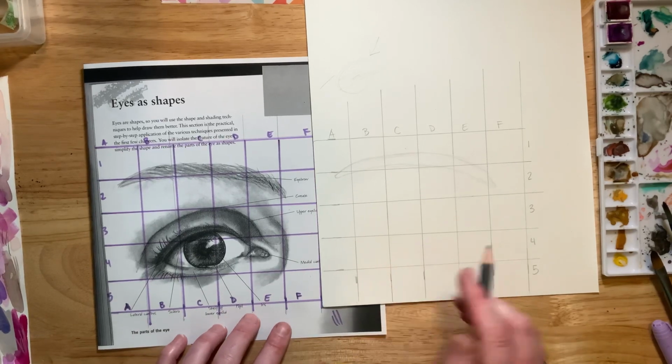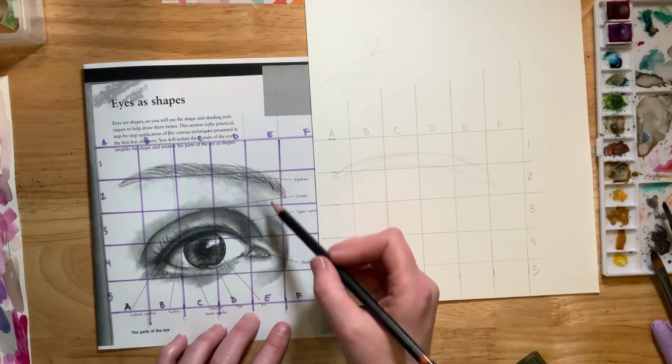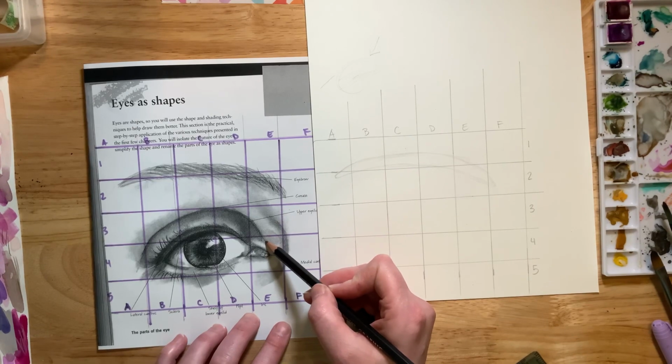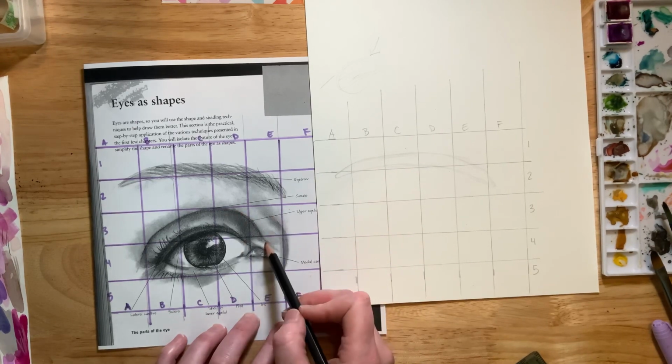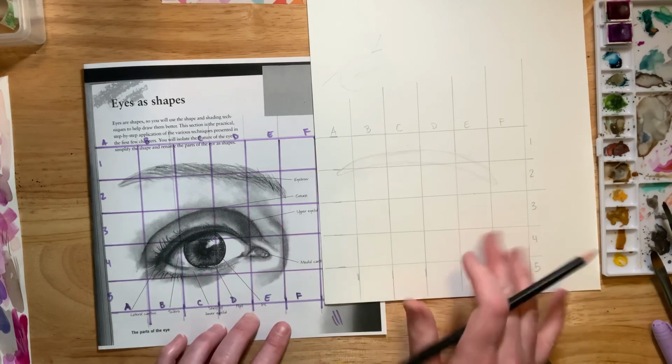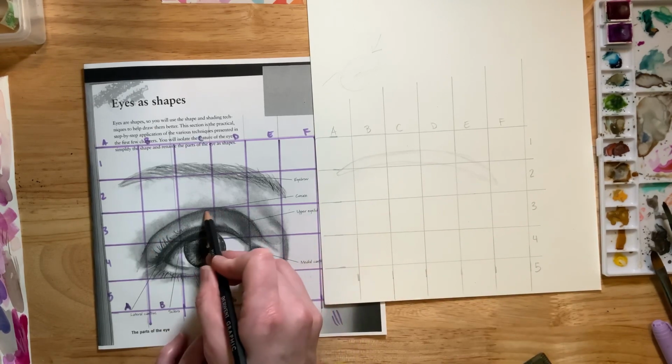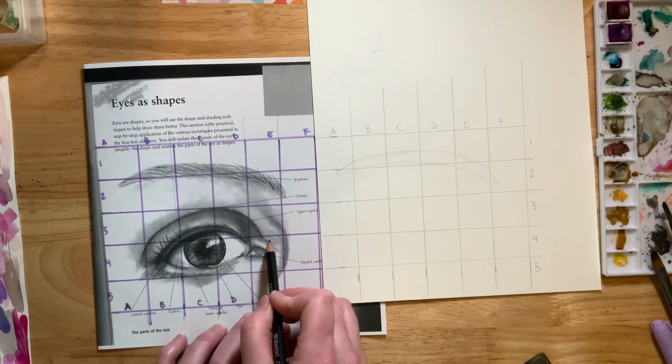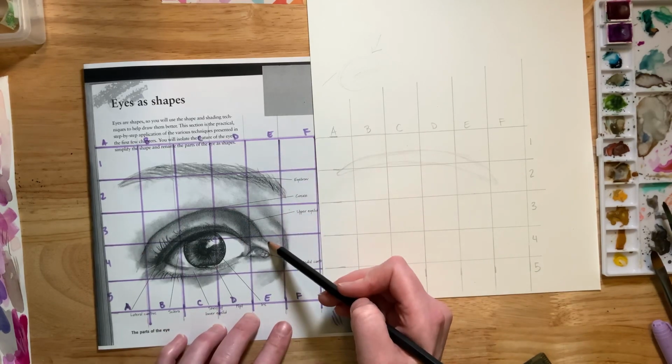So let's jump down to this crease right here. I'm just going to guide my pencil along. If you need to trace it to practice, that's really helpful to tell your brain where we're going. But I just want to show you this dark crease here. We're going to go down to E4.